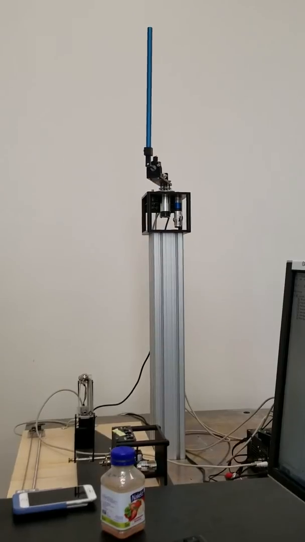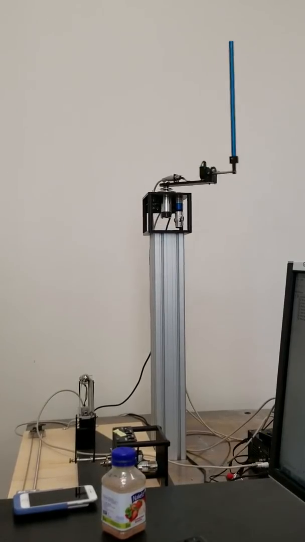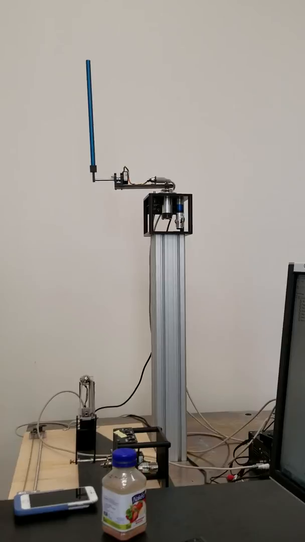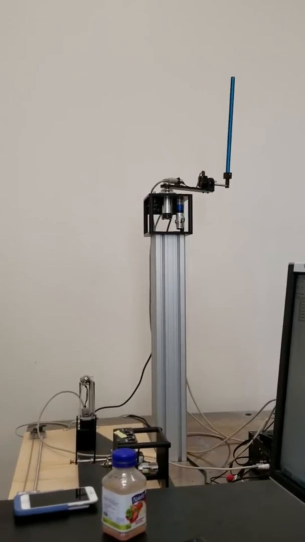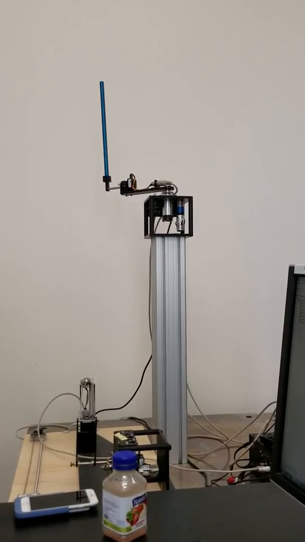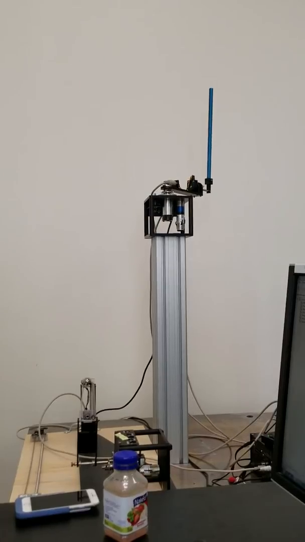Then we wanted to show that we can follow a time-varying signal. So here's a square wave, and so it's following it. Okay. Why does it do that?